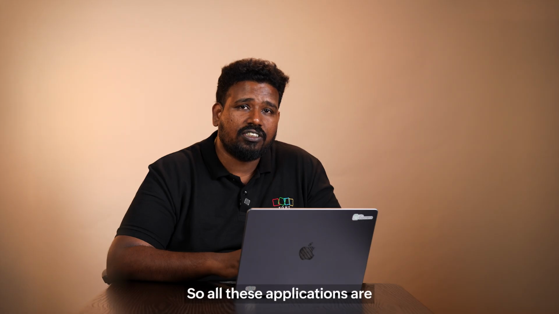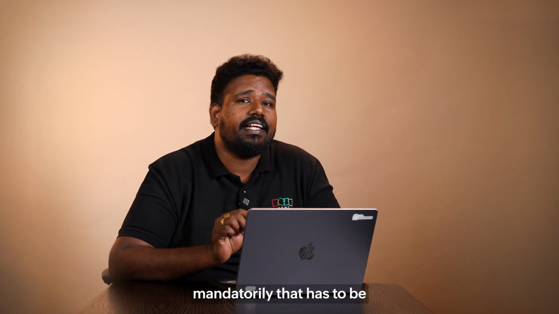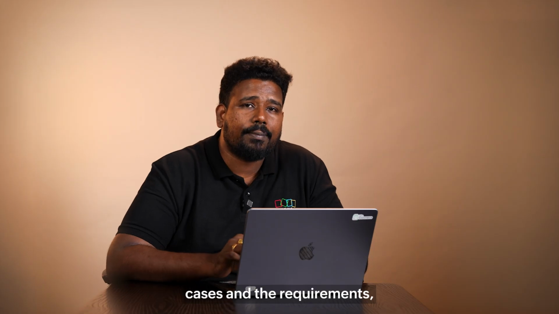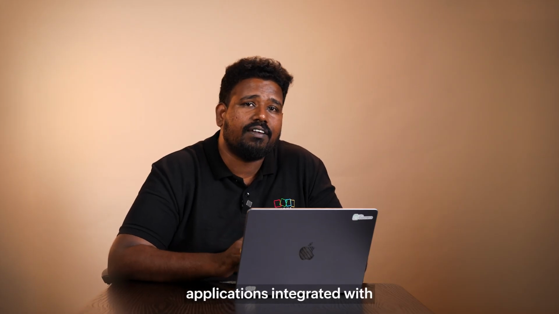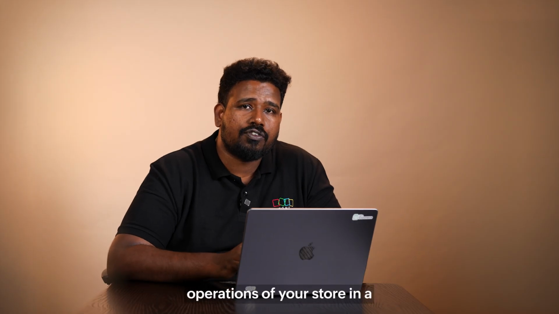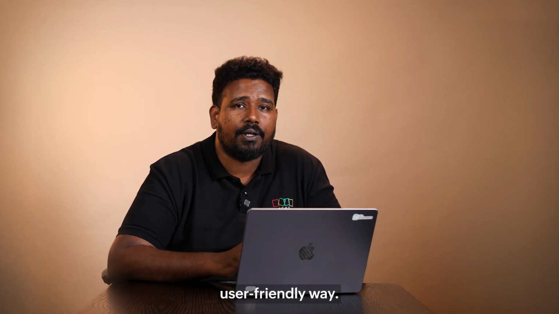So all these applications are not something that has to be mandatorily integrated with the platform. Depending on the business cases and the requirements, you can have these applications integrated with the Zoho Commerce website to handle other vertical operations of your store in a more efficient and user-friendly way.